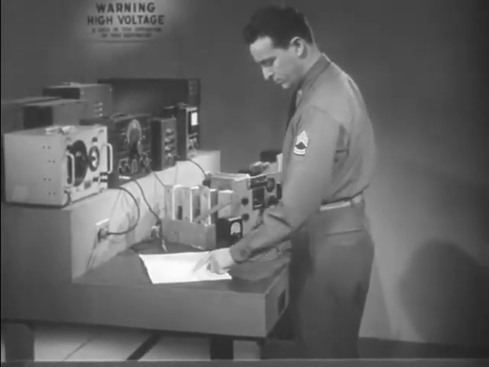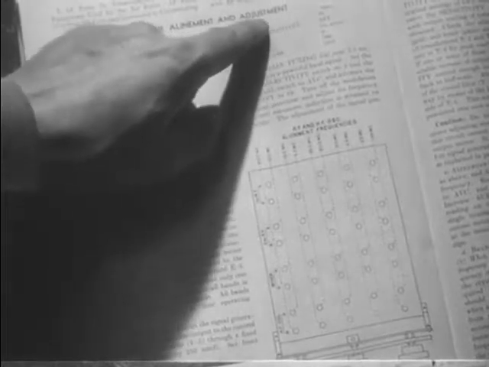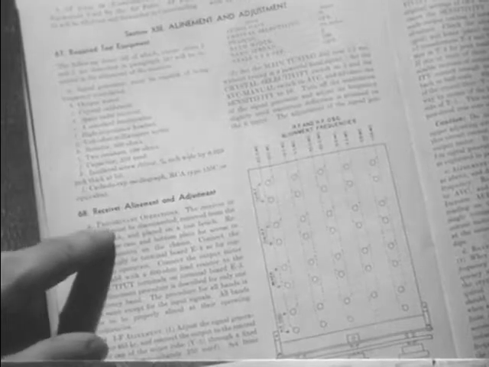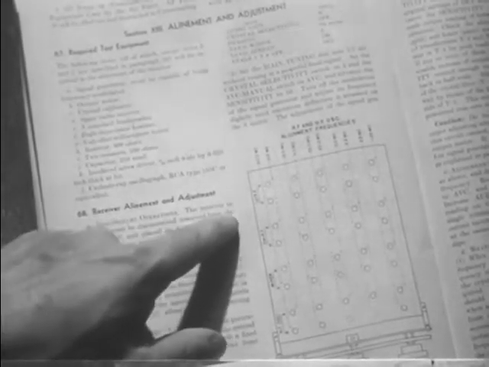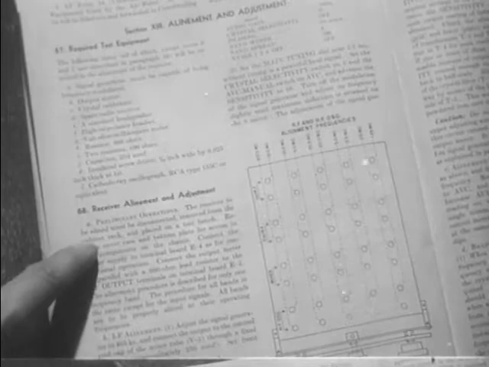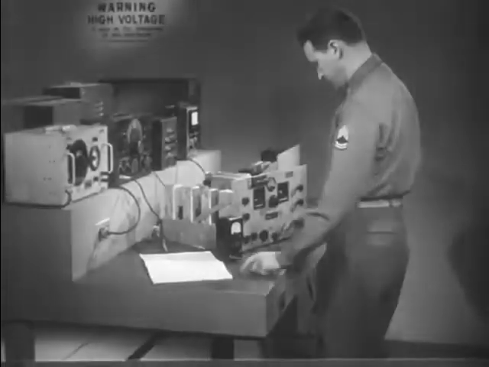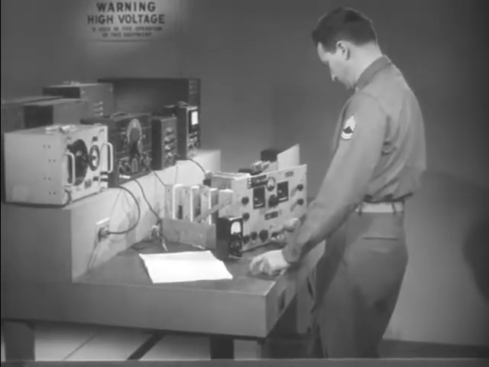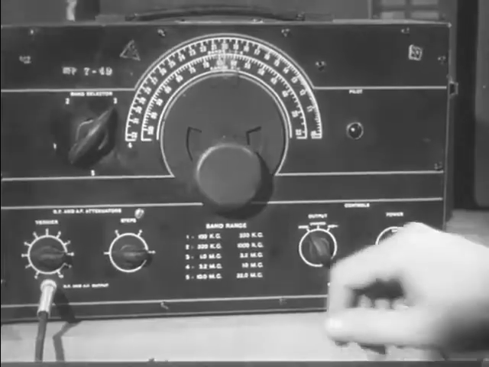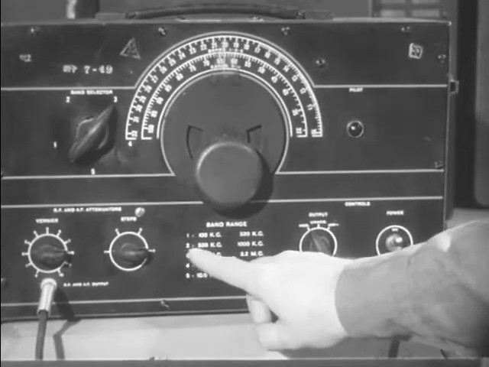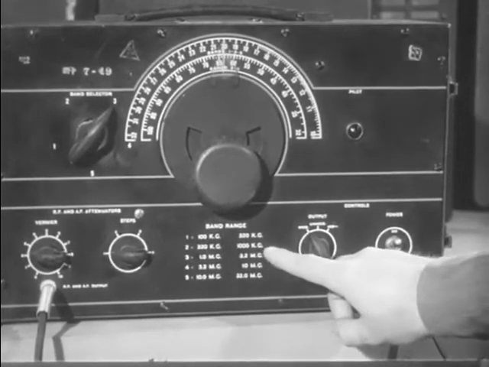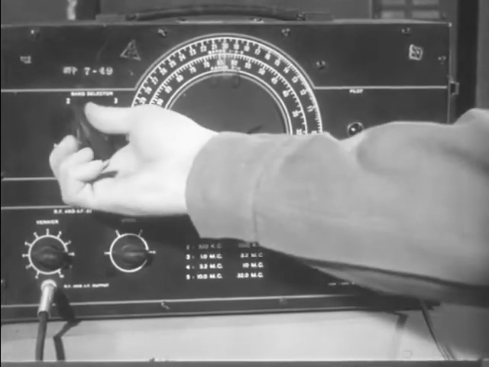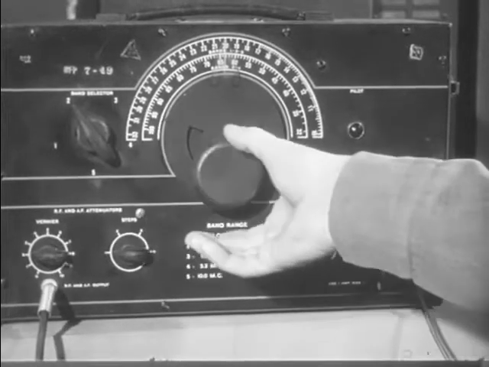Don't overlook the tech manual. Alignment procedure, connections, and frequencies vary with every type of equipment, so that no set can be aligned without knowing every detail of the operation. Complying with the instruction for this set, we start with the intermediate frequency amplifiers. The correct intermediate frequency for this particular receiver is 465 kilocycles.